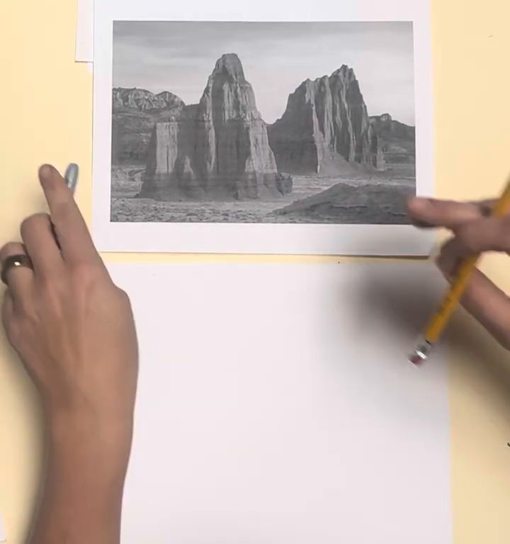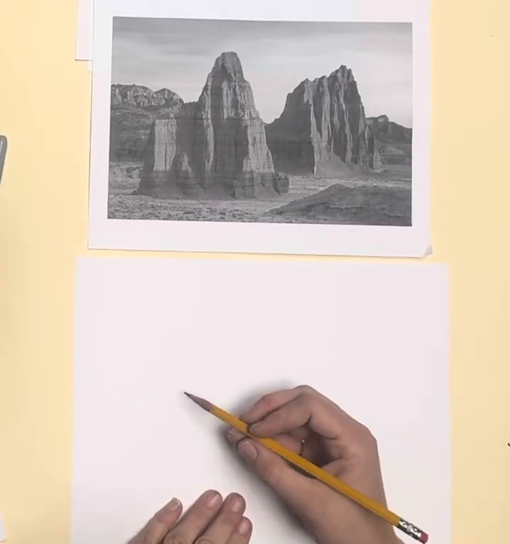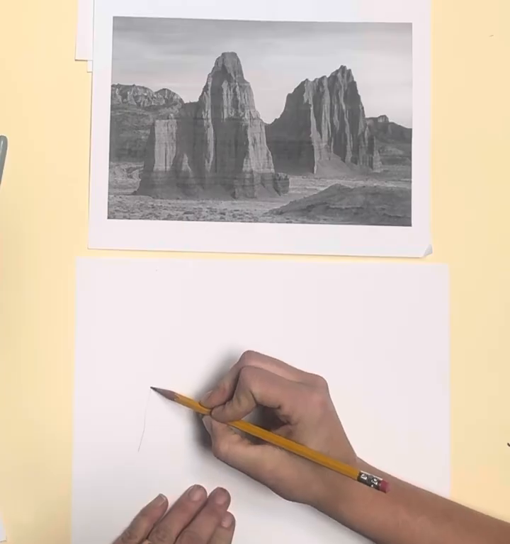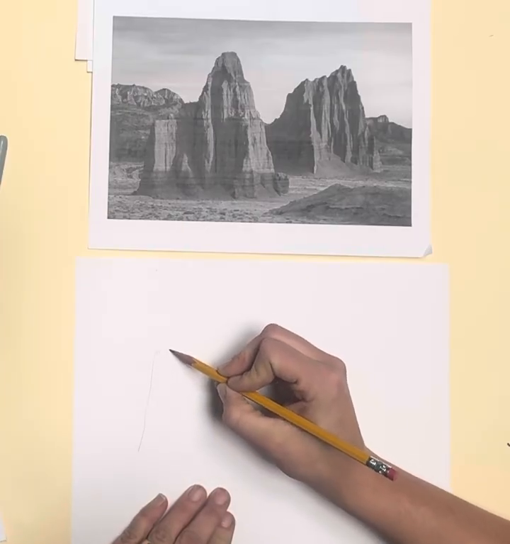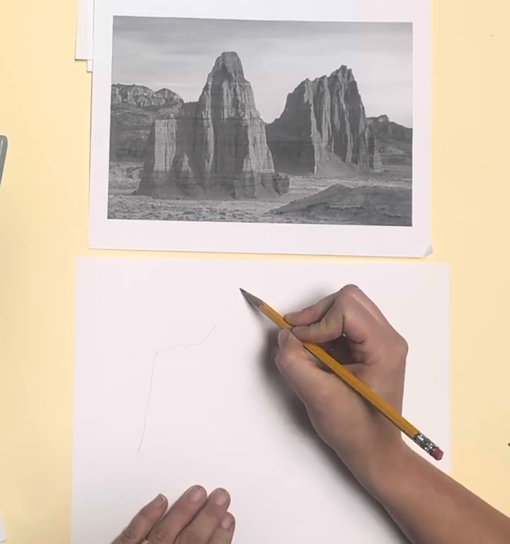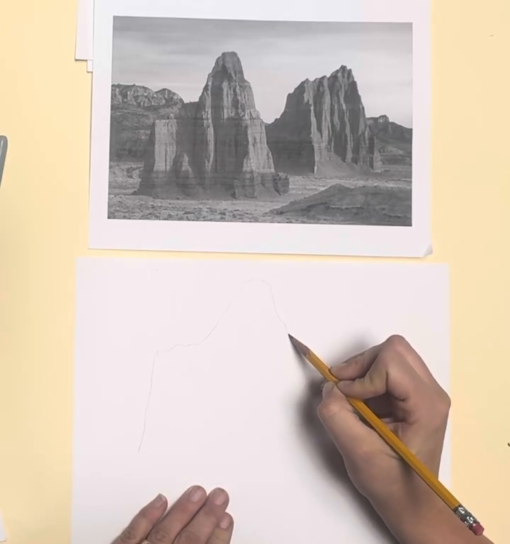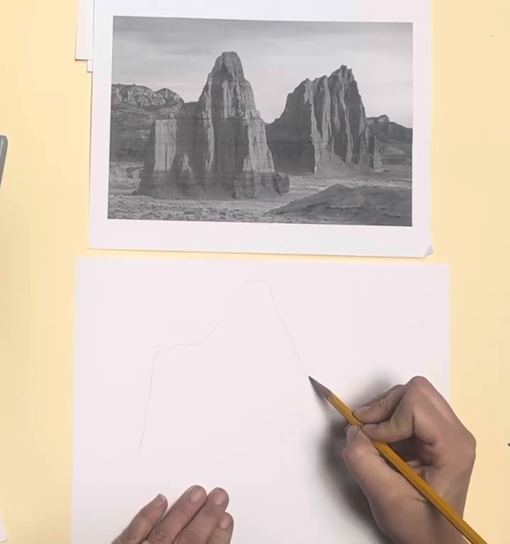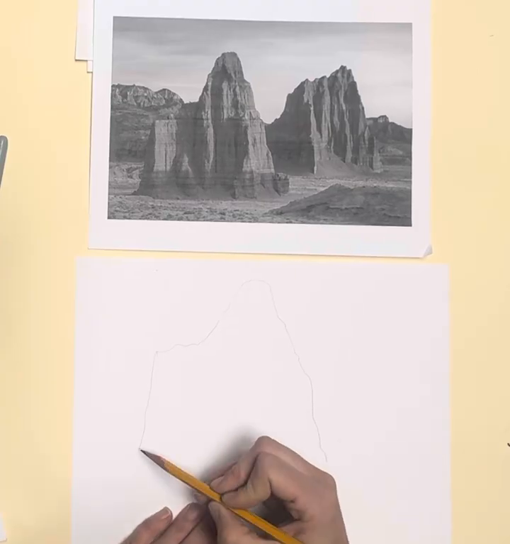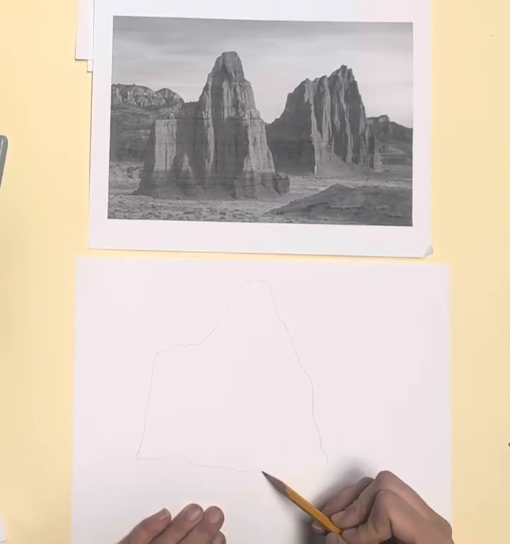All right, so we are going to be learning about using contour line with landscapes. So the first thing you're going to do is grab a pencil and start sketching some of your main shapes. Do not worry about all the details within. Just get some of those major shapes that you see. This is going to come down. And I picked these really fun shapes because they show the contours of the form really well.